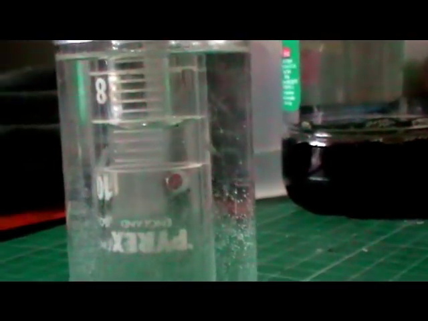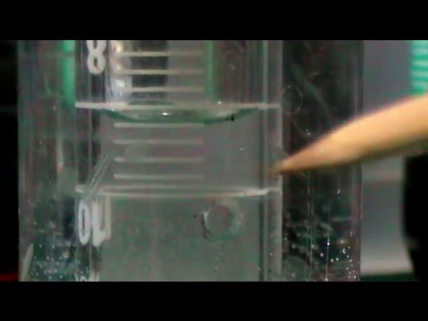if I just zoom in there, on the level of the 10 you can see I've drilled a tiny little hole in the glass, and that is so that when I place it into the water, it will give me no more than 100 or 10 mils of atmospheric air in there. Now you can see it's already risen almost up to the 9 point.